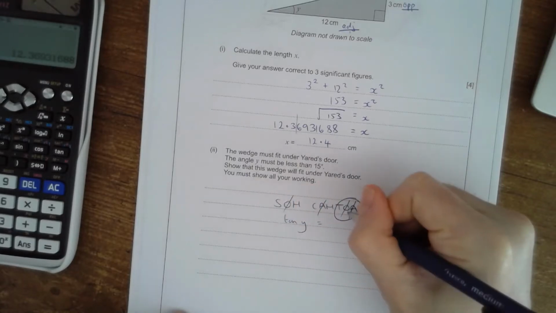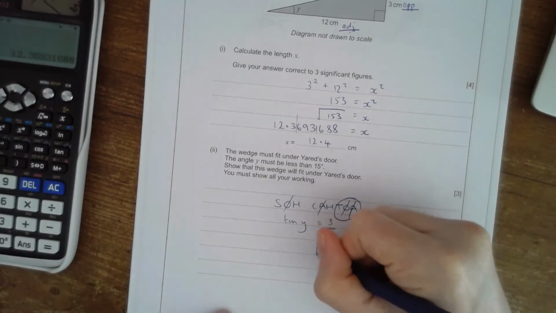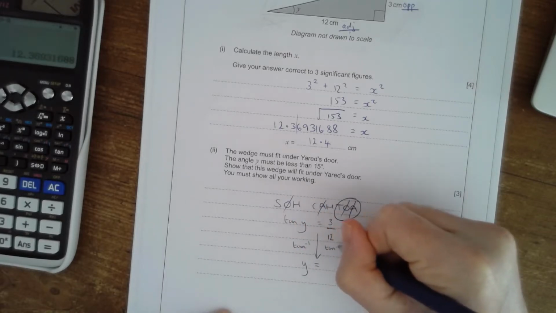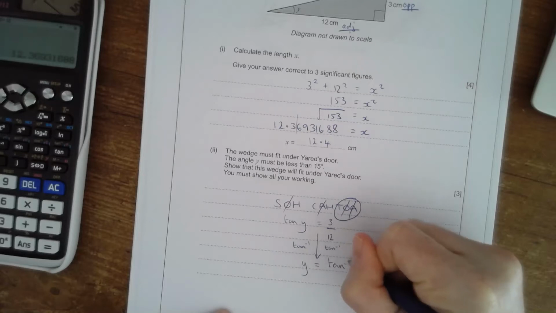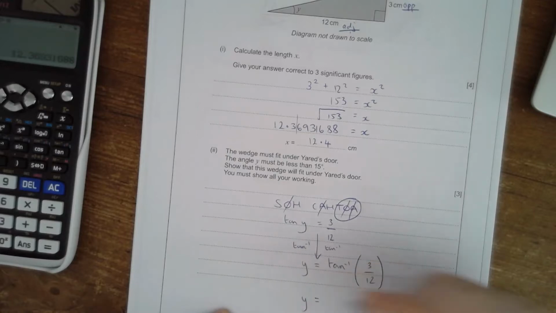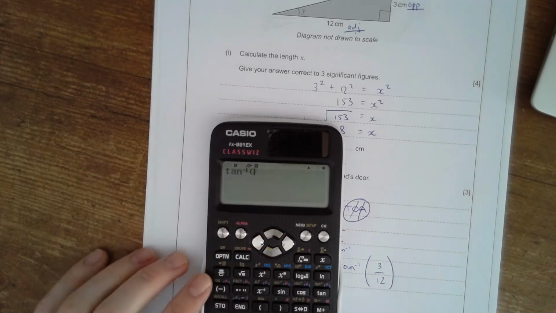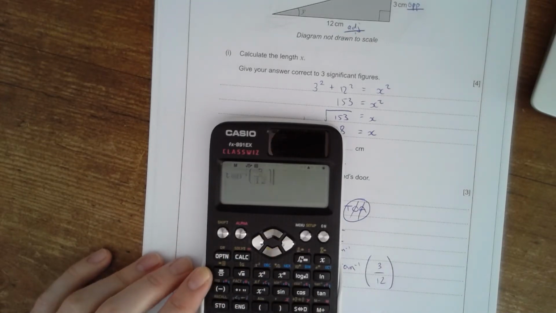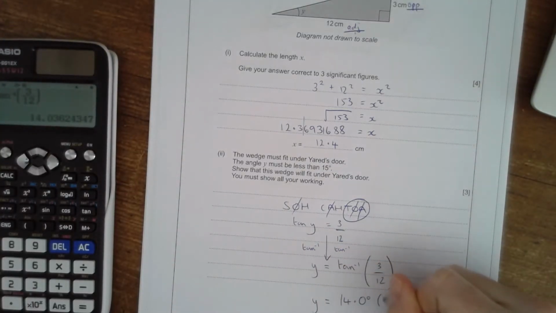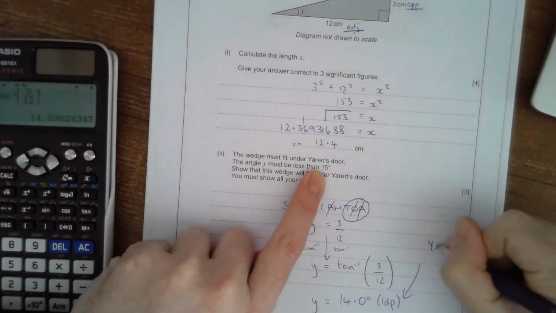Tan y is equal to the opposite side, so 3, over the adjacent side, so 12. Okay. Next, I'm going to get the y by itself by taking the inverse of tan, which is tan minus 1, of each side. So the way that I'll write that is tan minus 1 bracket 3 over 12. So y is equal to, I press shift and tan to get tan minus 1, and then 3 over 12, close my bracket, I get the answer 14.0. So y equals 14.0 degrees to 1 decimal place. So does it fit under his door? Yes. Fits under door.